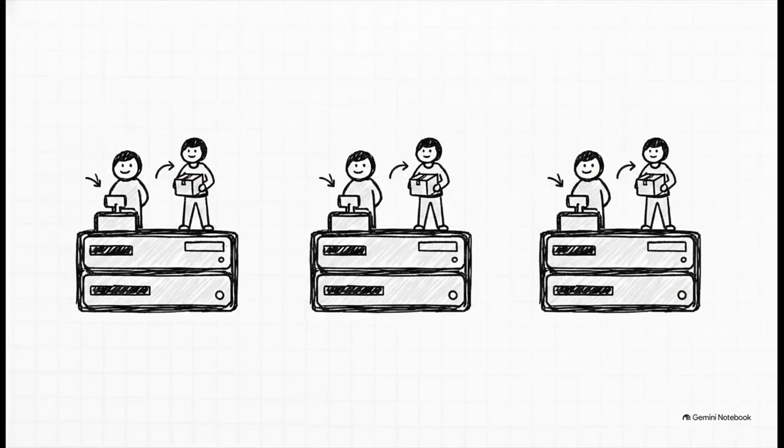Picture a supermarket. You've got 3 machines, and on each one, there's a cashier with his own packer standing right beside him. When the cashier finishes a sale, he speaks to the packer, and that message never even leaves the machine. There's no network hop, no certificates, nothing to secure, and nothing that can time out. It's literally the cheapest possible conversation.